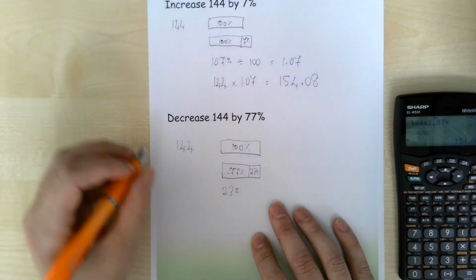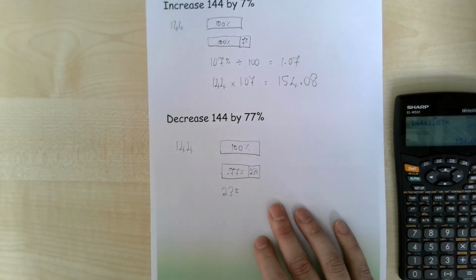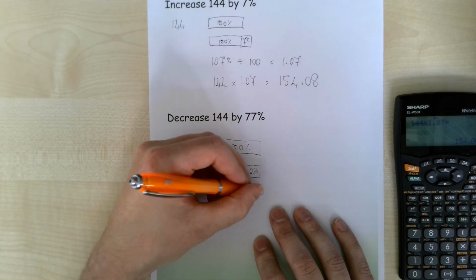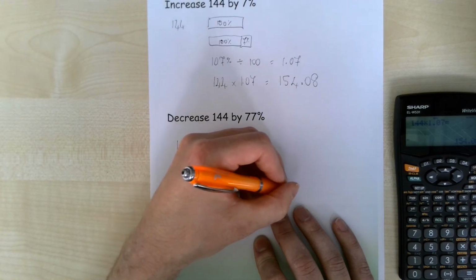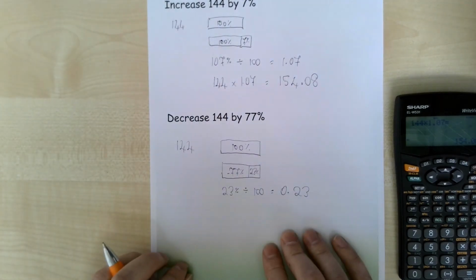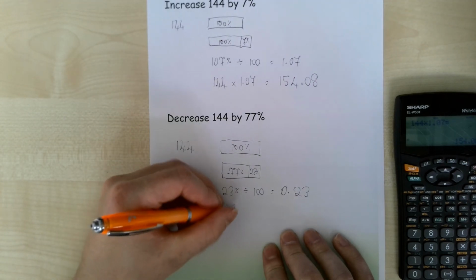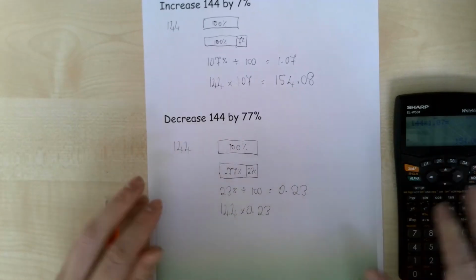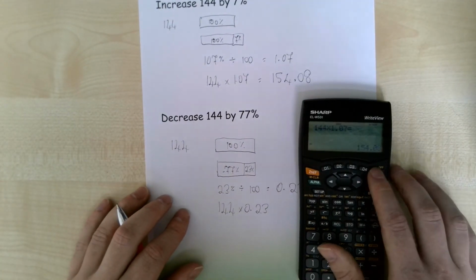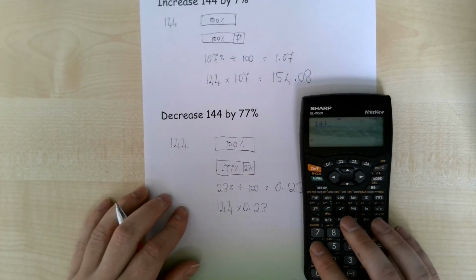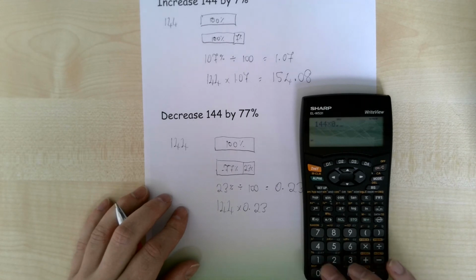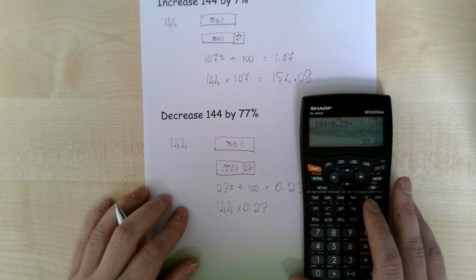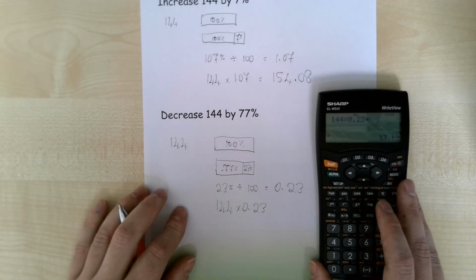So that's what my final answer will be. It'll be 23% of 144. I can get it in one go using a multiplier. The multiplier would be 0.23. So 144 multiplied by 0.23. And our answer is there, 33.12.